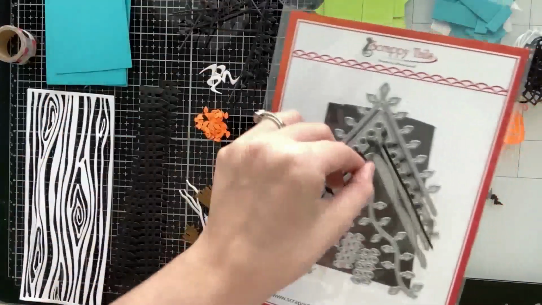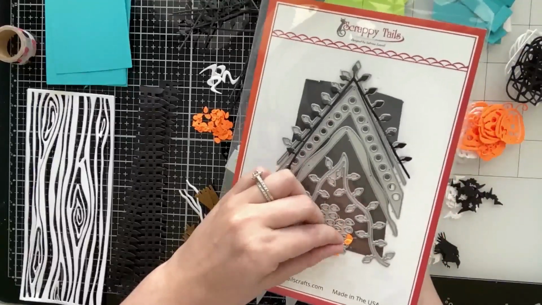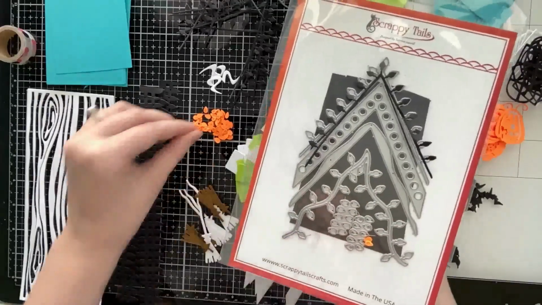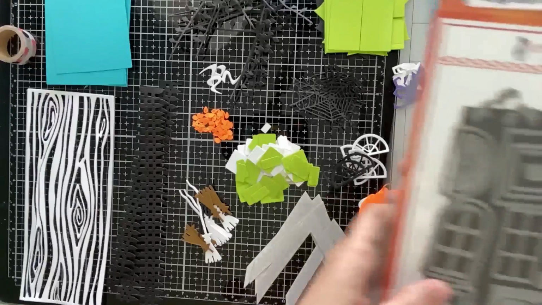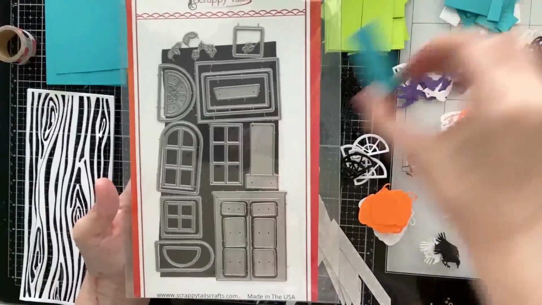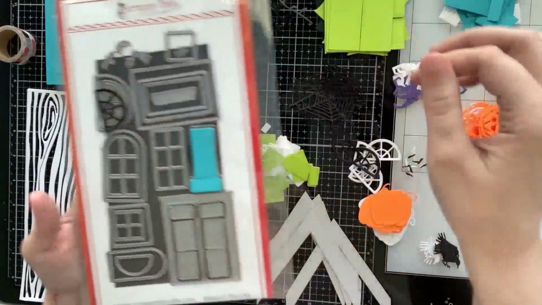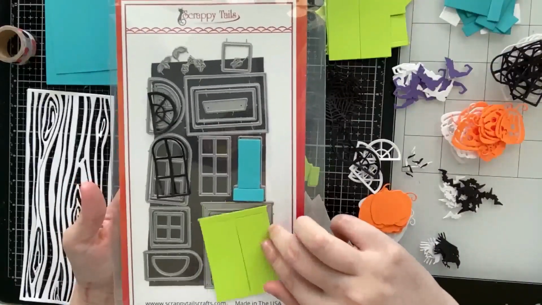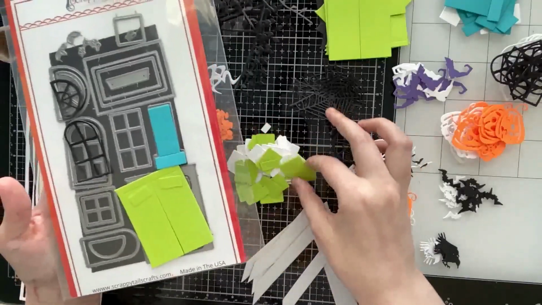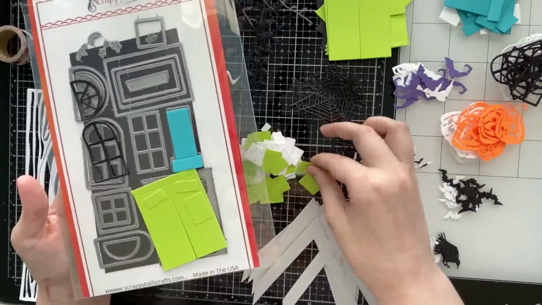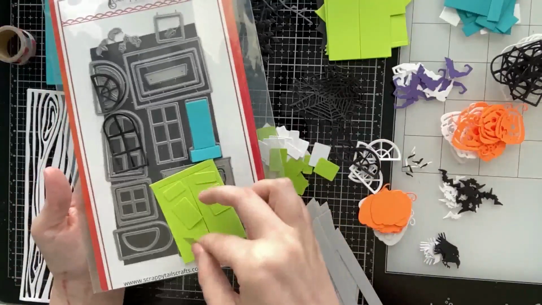From the Christmas roof bundle, I cut some string of lights, the straight across type, and then of course the individual light bulbs. This is a Christmas set, but I thought it would be really cute to have orange lights at the top of my card. From the neighborhood house add-on, I cut my roofs, and then a couple windows, and my door, and all the little pieces that layer on top of the door. This one was probably the most time consuming just because there's a lot of details on the door, and there's a lot of small elements.